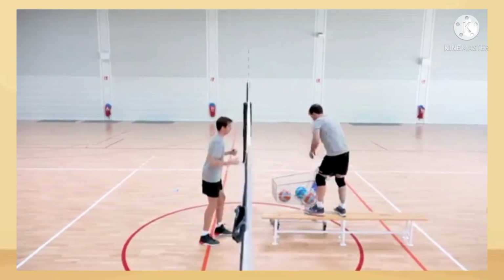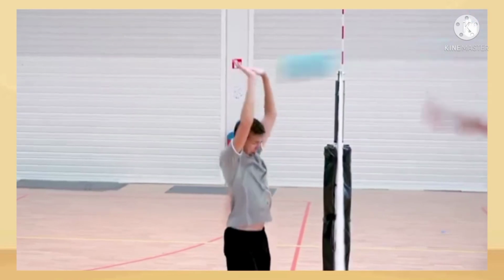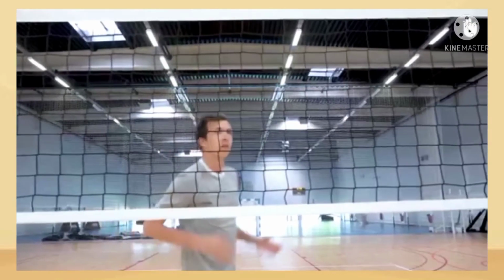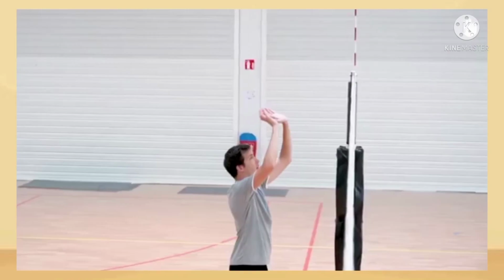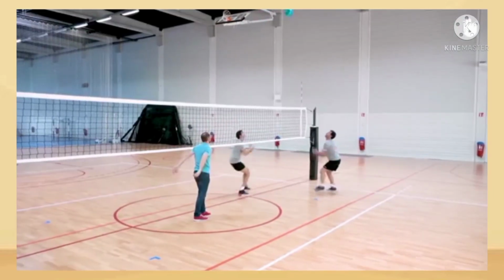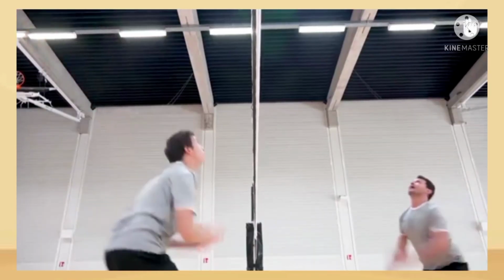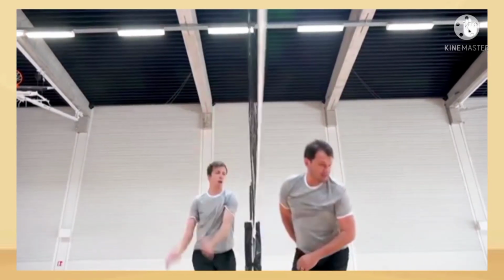Thirdly, block. Adapt your block depending on the 2 following situations. If you are late or your opponent is bigger than you, block defensively. For this, bring your hands back towards your head, bending your wrists. Try to slow the ball during contact in order to retrieve it afterwards.